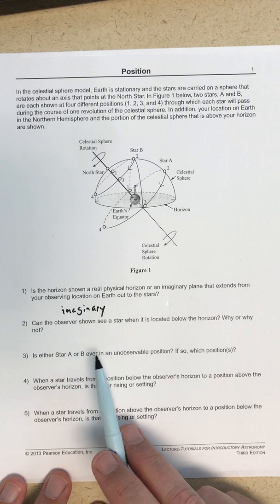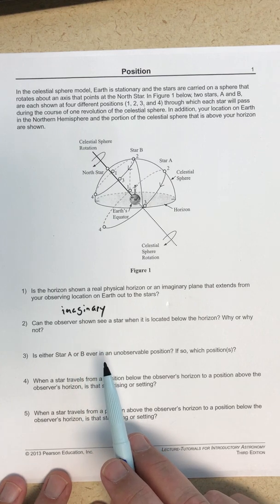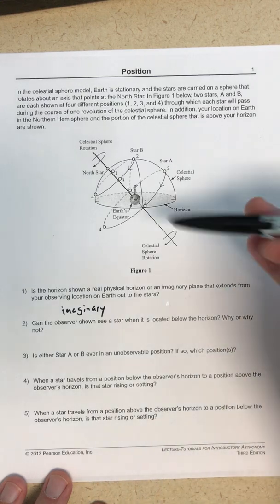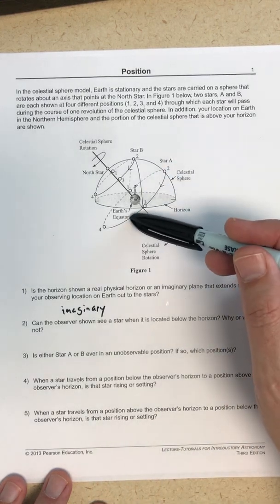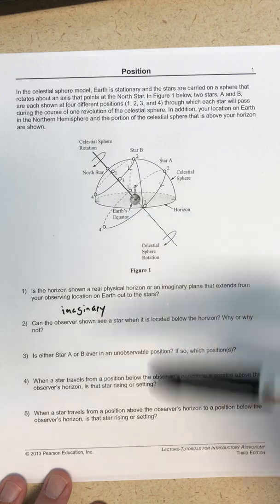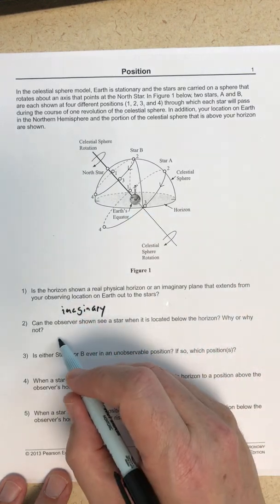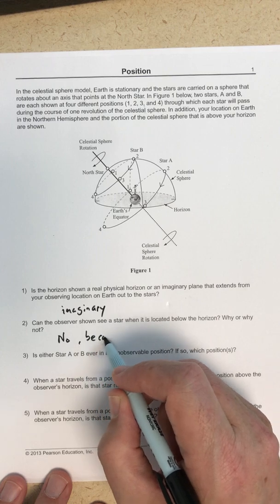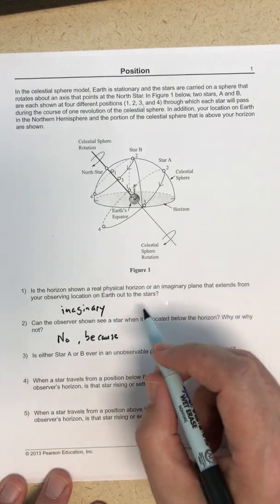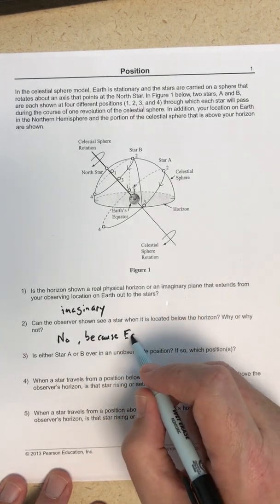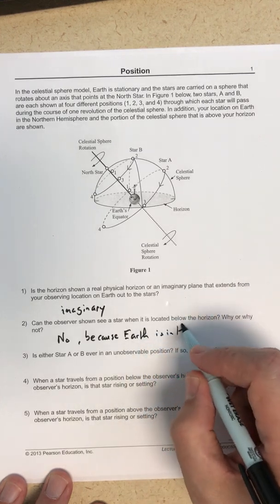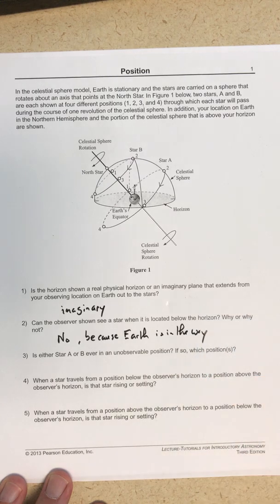Can the observer shown see a star when it is located below the horizon? Why or why not? So for example, for star A, could I see it when it's there? And no, you can't see it then. And you can't see it because you can't see through the Earth. The Earth is not transparent.